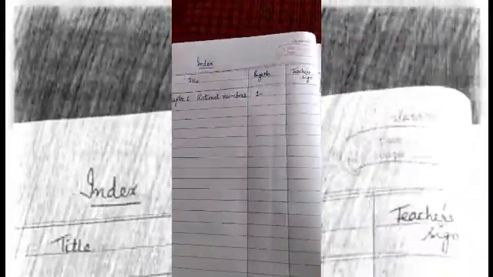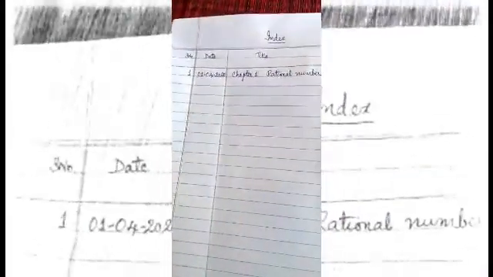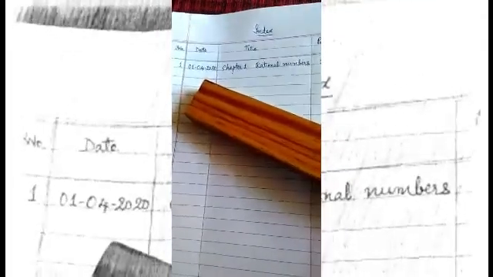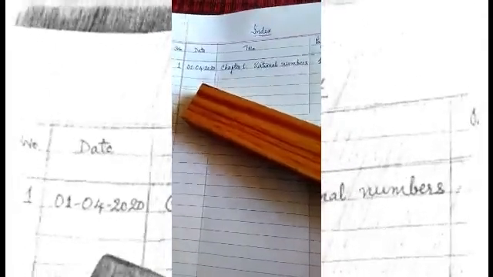Now we'll go for the next sheets, that is index. Index sheets, there will be 2-3 sheets for index. I am giving you one sample here, that is index. You will be having certain columns for the index. Here it is serial number, date, then title, page number, and of course teacher's sign or remark. So this is a sample one I am presenting in front of you, that is serial number 1 and date. The first day of your school is 1/4/2020, and title.